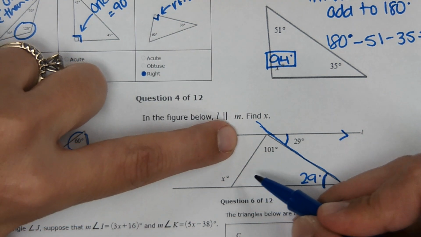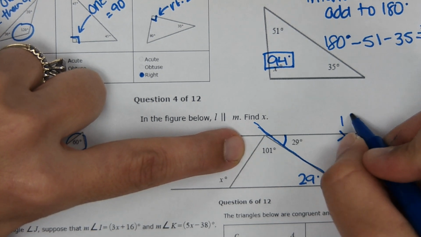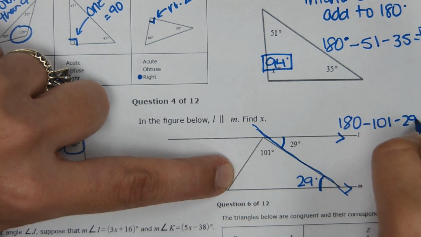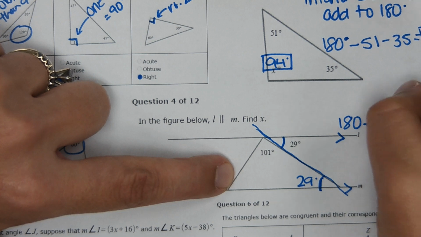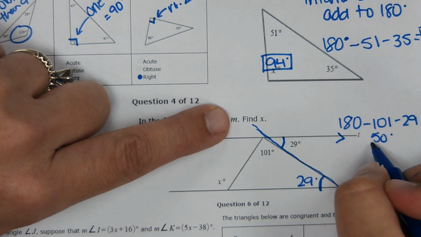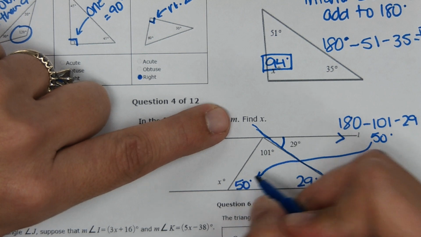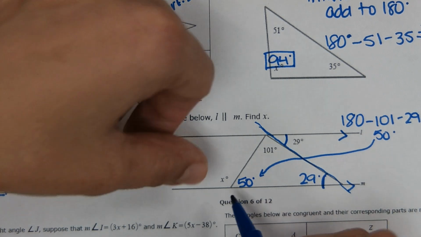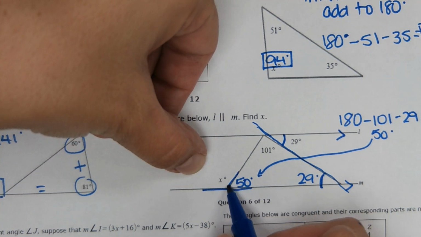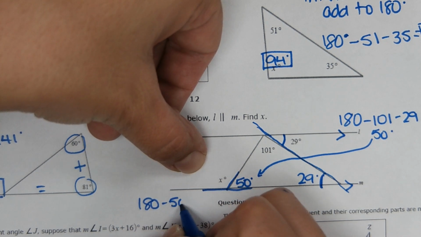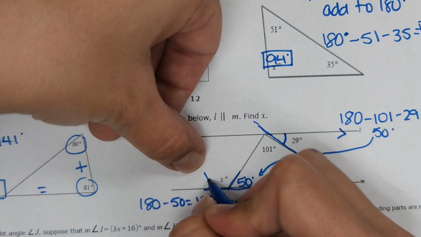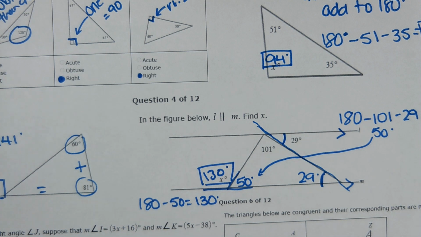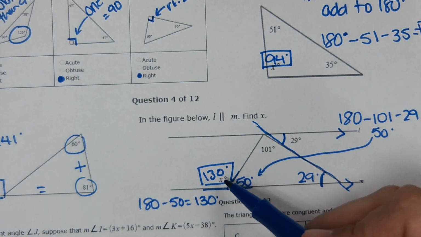Then you could find this angle right here, because these three angles add to 180. 180 minus 101 minus 29 equals 50 degrees, so 50 degrees goes right here. From here, these two are supplementary because they form a linear pair, so we can do 180 minus 50 equals 130 degrees. It's kind of like a puzzle. You fill in what you know until you can get to the x.